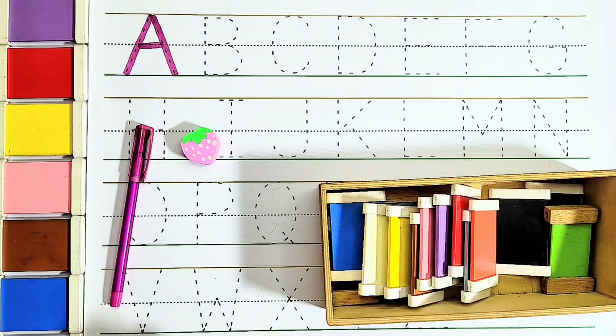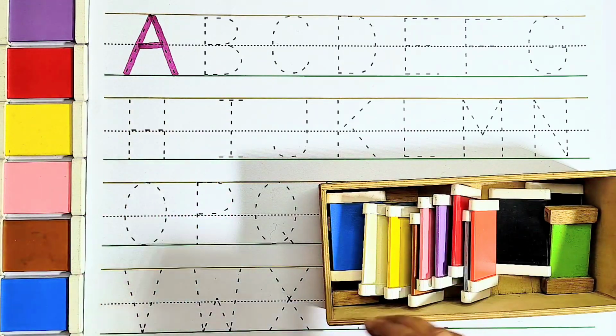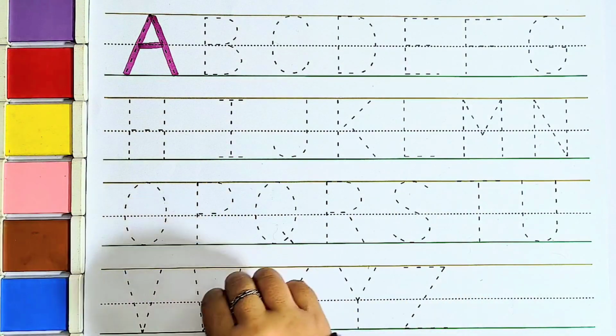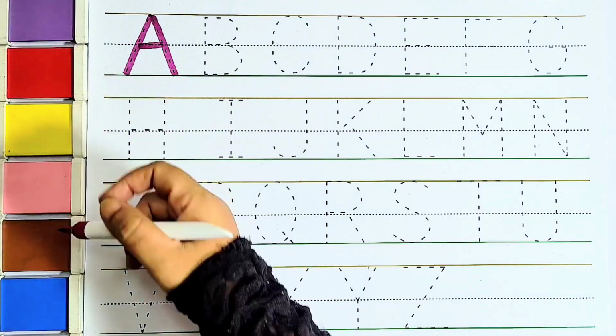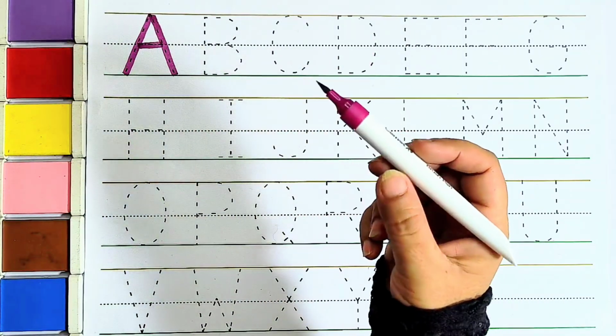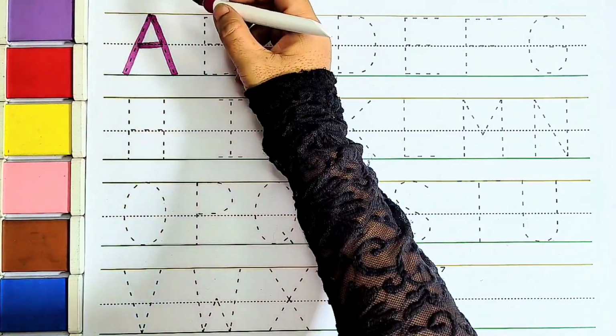Now we will write the alphabet. A. This is purple color I'm using.